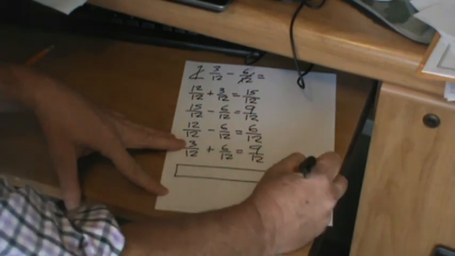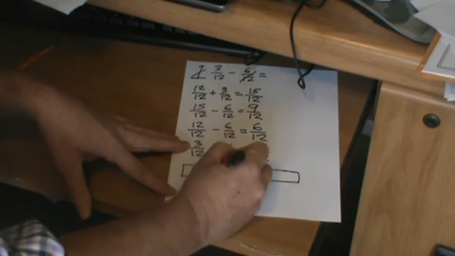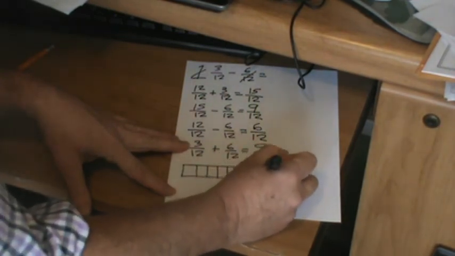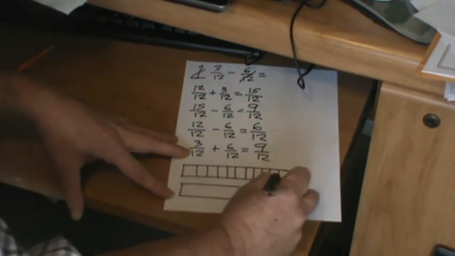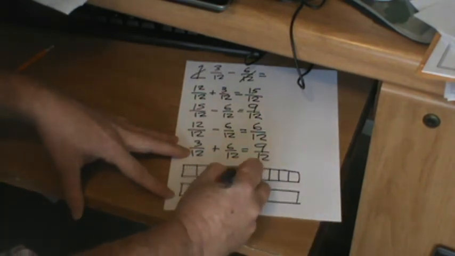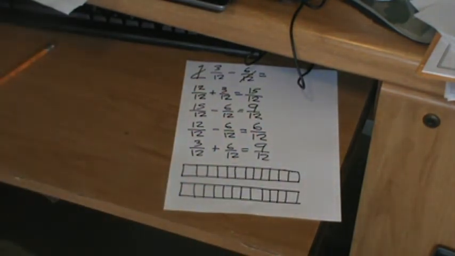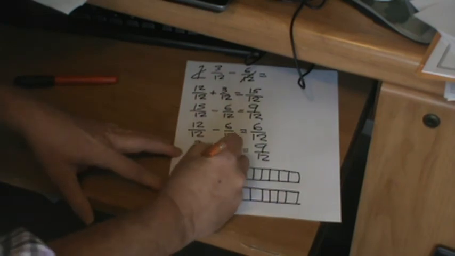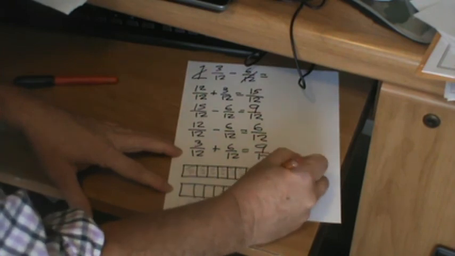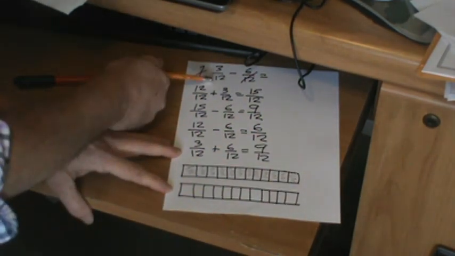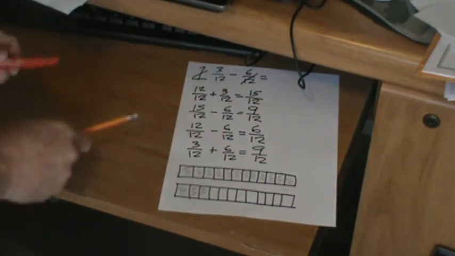We're going to do our 1 whole, and we break it into 12ths because that's what we're dealing with in the fraction world. So 12 units, 1, 2, 3, 4, 5, 6, 7, 8, 9, 10, 11, 12. And we'll make another one down here. 1, 2, 3, 4, 5, 6, 7, 8, 9, 10, 11, and 12. So this represents 1 whole, 12 12ths. So I'll just quickly shade in all 12. And then we have the 3/12. So we have 1 and 3/12. So I'm going to shade in there's 3 of those. Here's my 1 whole, there's my 3/12.